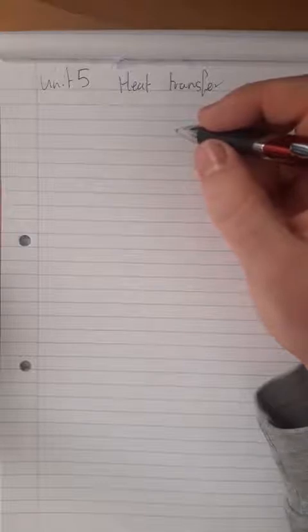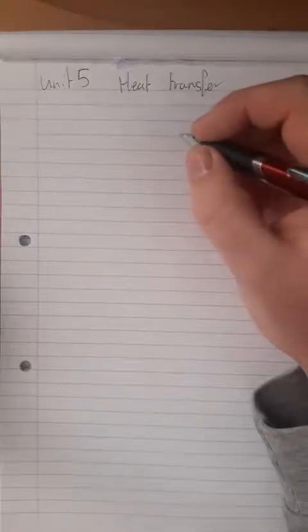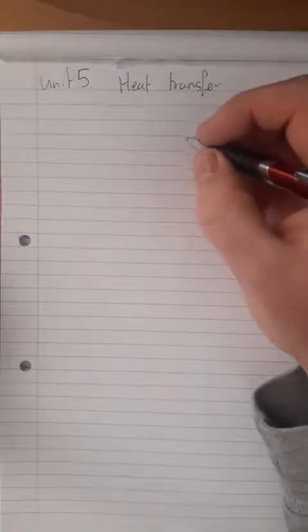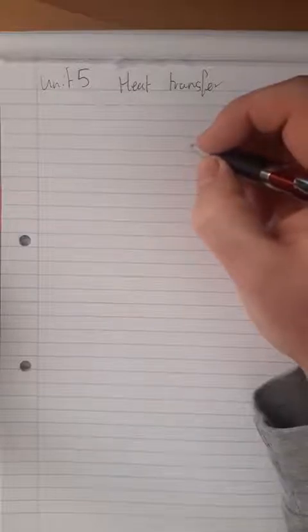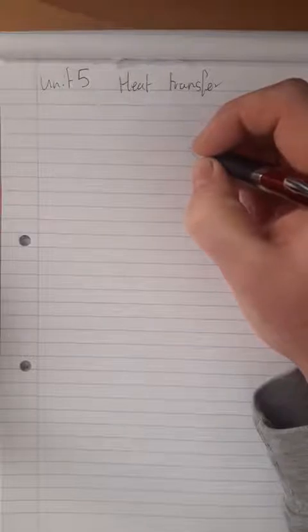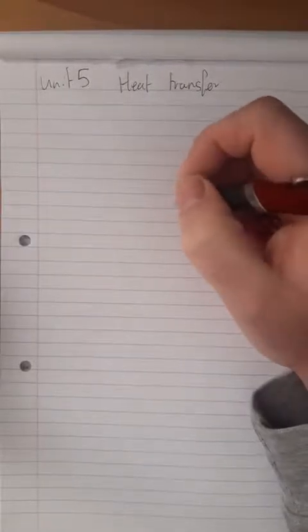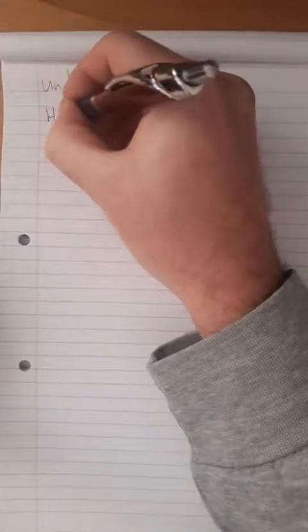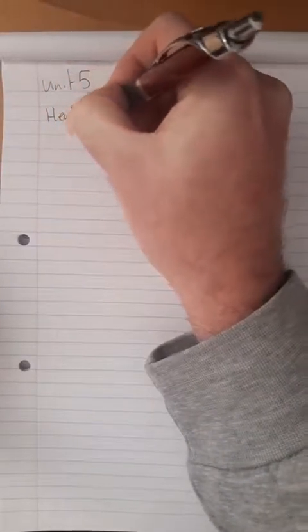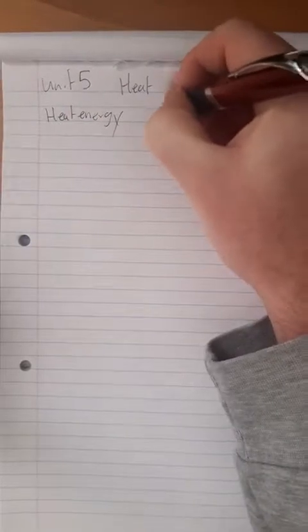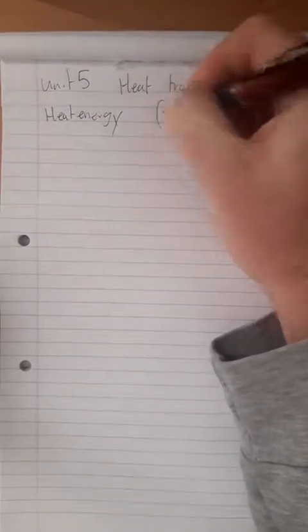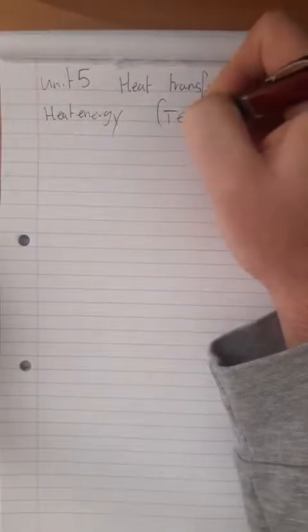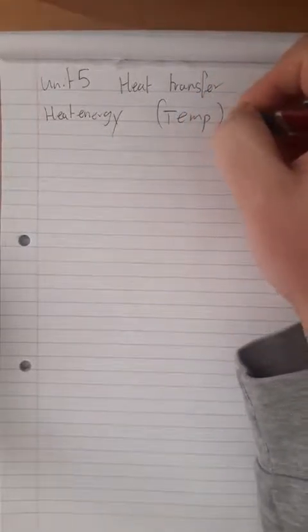Okay, so in this unit you'll be learning about heat energy, as well as the transfer of heat energy and how it gets from a hotter part of a system to a cooler part of a system. And then there's three methods that this can happen in, and we'll briefly touch on that now in this video. So firstly, before we move on, we need to look at the difference between heat energy and temperature. Right, so temperature is just the measure of how hot or cold something is.